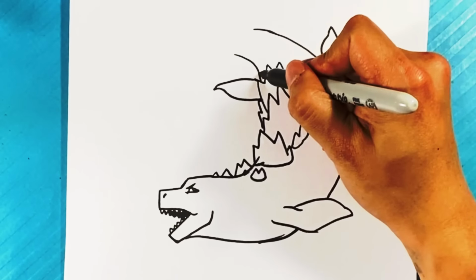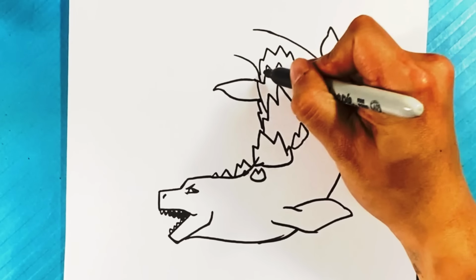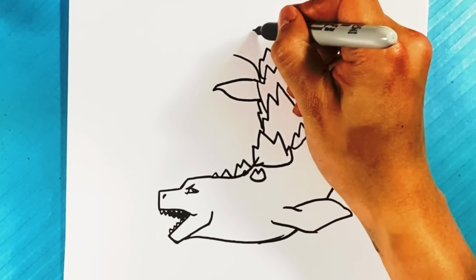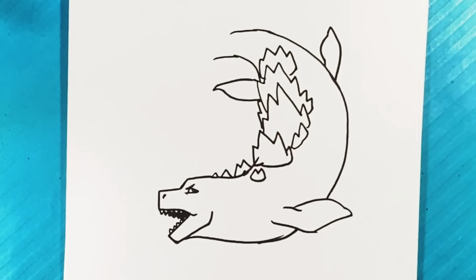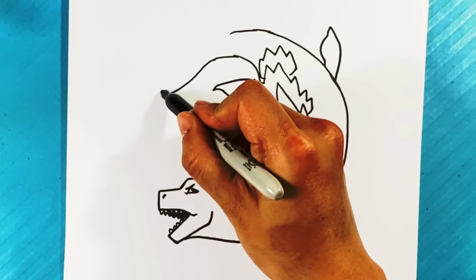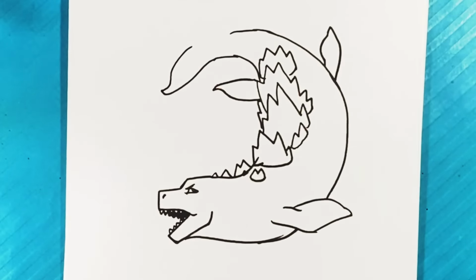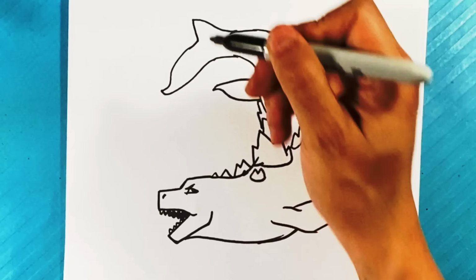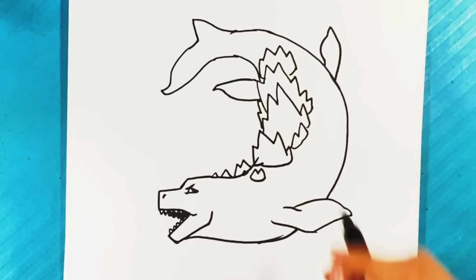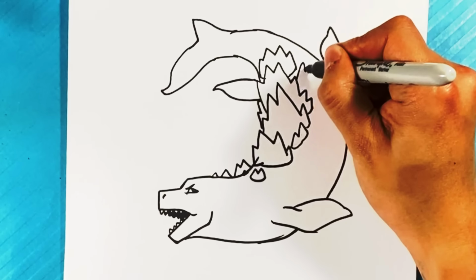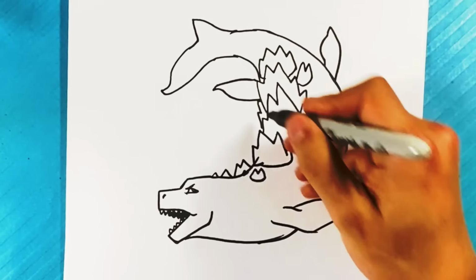Got the dorsal plates here. Continuing to move right there. And we're going to give him a Mosasaur style tail. So let's say something like that. And the top one's going to be a little bit shorter, a little bit spikier. Cool. So we can add a couple more plates right here at the top, the dorsal plates.